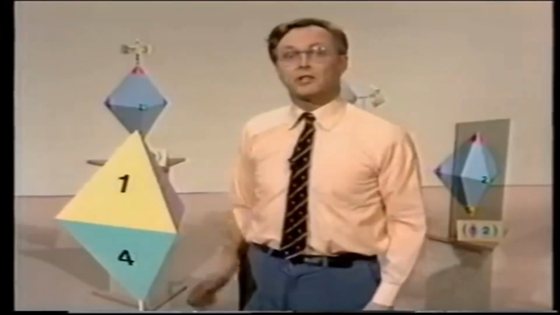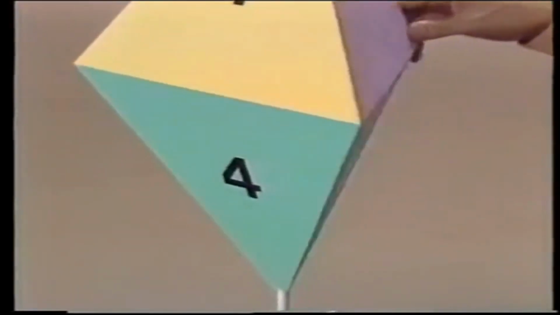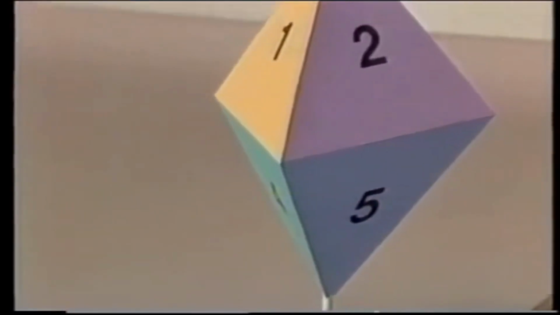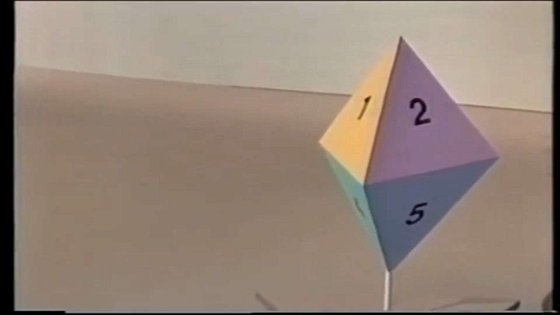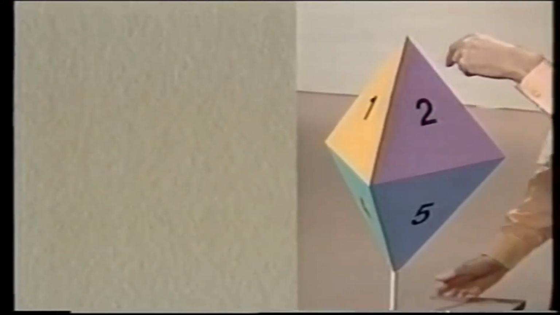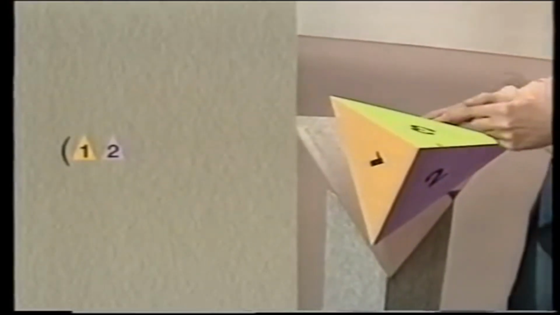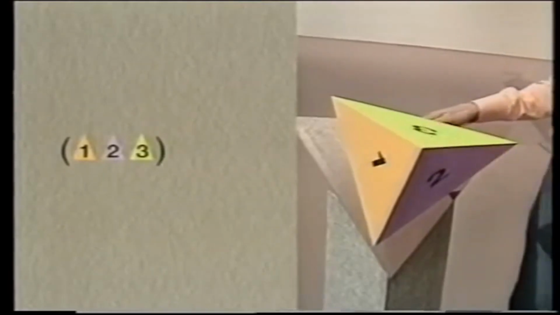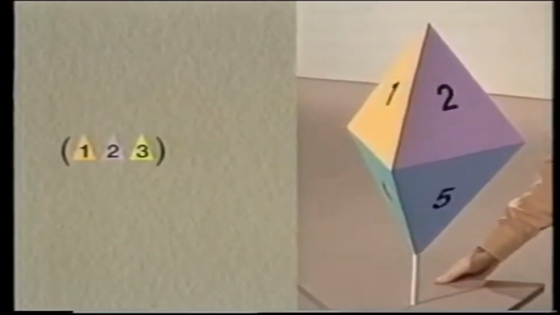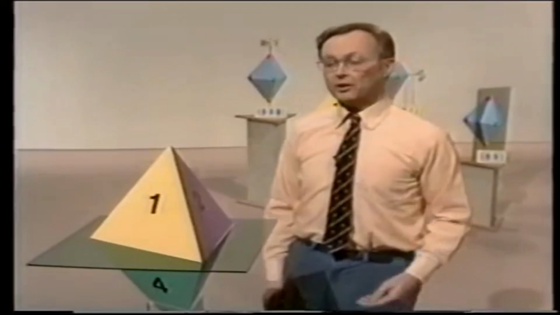Well, that was a simple modification. Here's a more interesting one. Label the 6 faces. Then we can represent each symmetry as the permutation of the numbers 1 to 6. For example, rotation in the vertical axis by 2 pi by 3 takes face 1 to position 2, face 2 to position 3, and face 3 to position 1. And similarly for faces 4, 5, and 6. So the rotation is represented by a pair of 3 cycles. What about reflection in the horizontal plane?